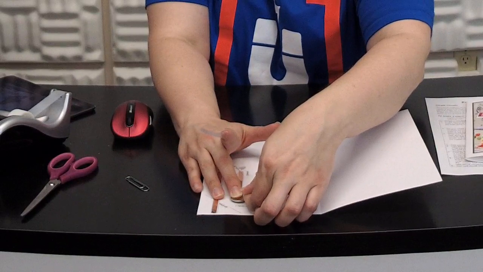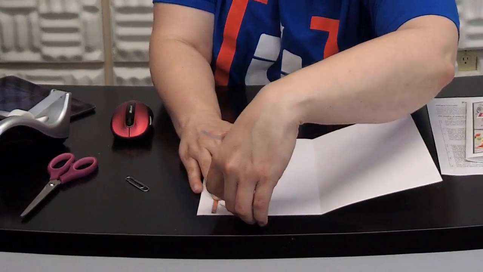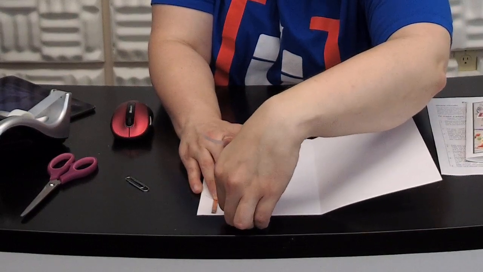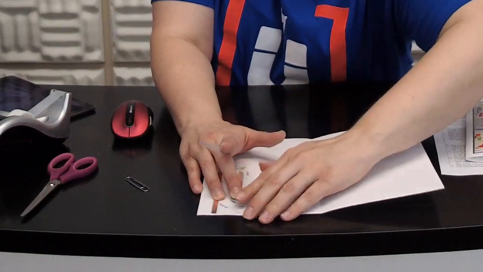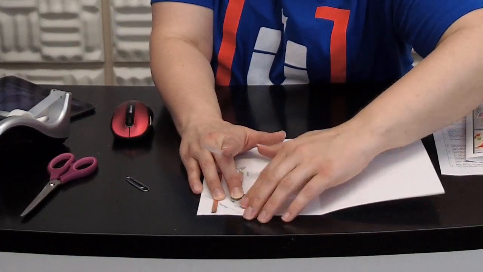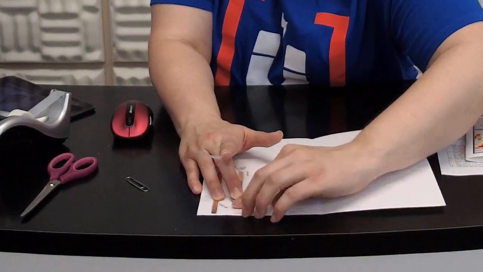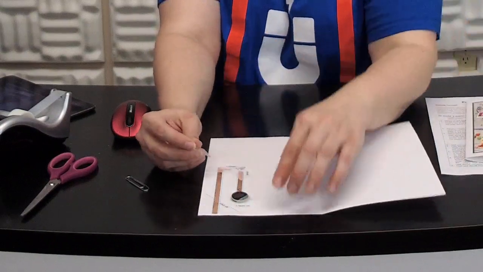Then I put one half of the Scotch tape on one side of my battery. And I want just a couple of millimeters of tape to touch that battery. So I have about 4 millimeters of tape actually touching the edge of my battery.